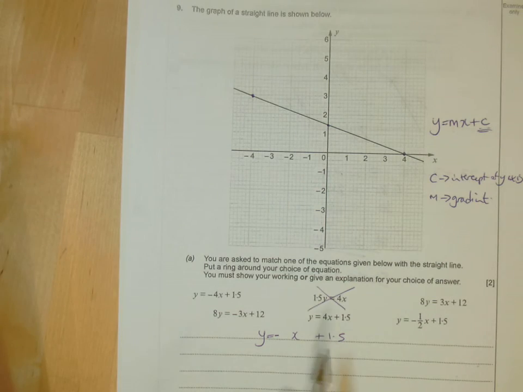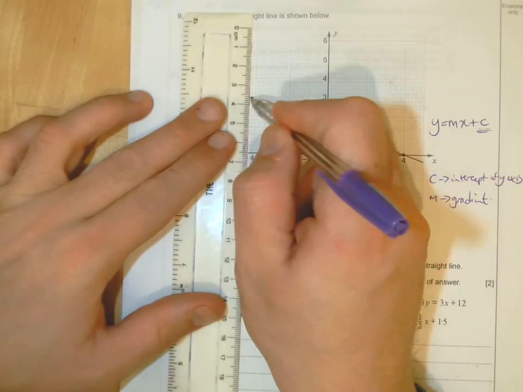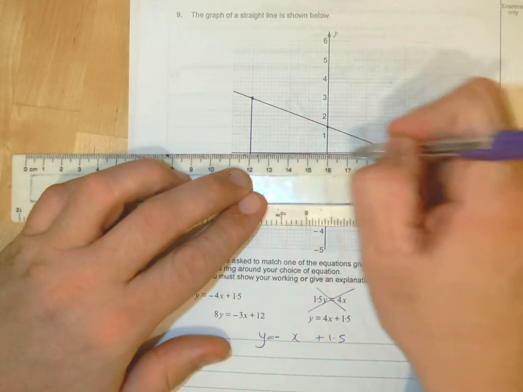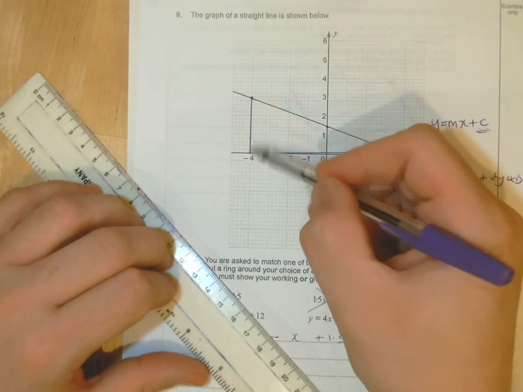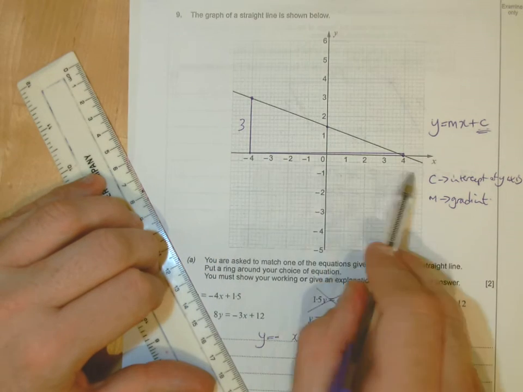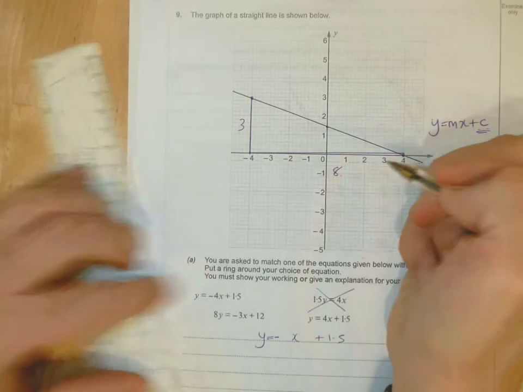Because if you pick those 2 points, that point and that point, when I draw a triangle, the drop is a whole number. Okay, so you're actually going down 3. And you're going across that amount there, which is 8. If you measure that there from -4 to 4 is 8.